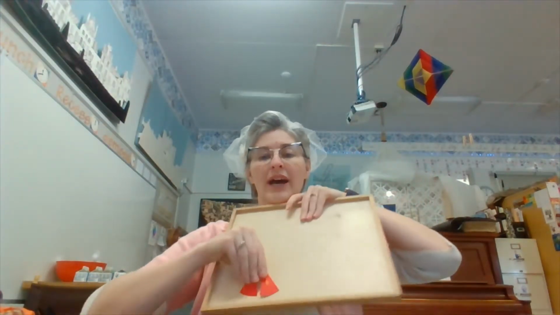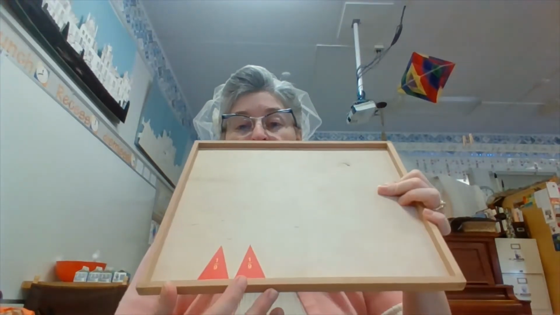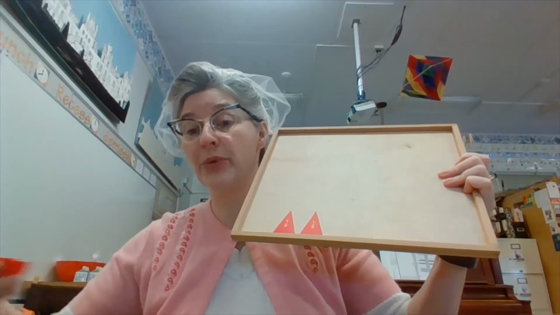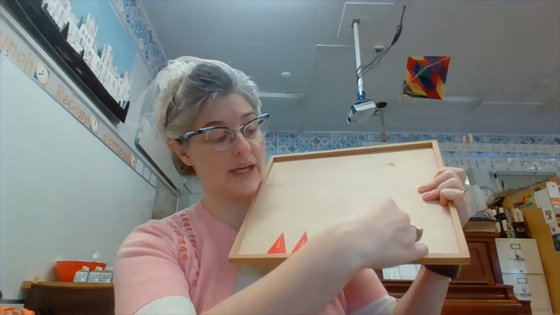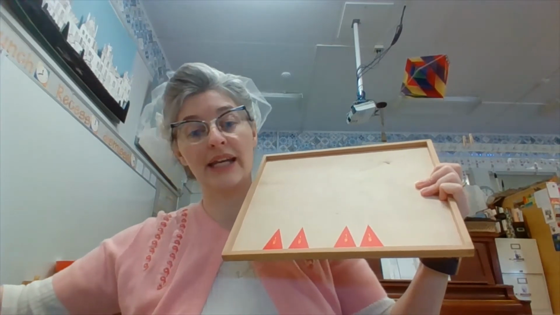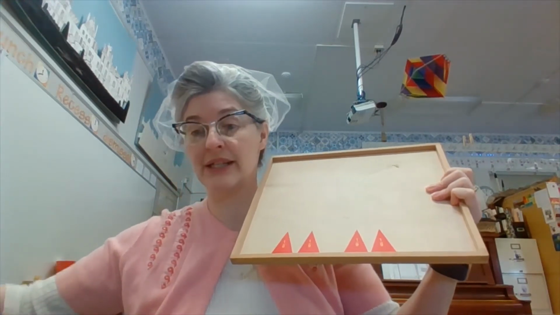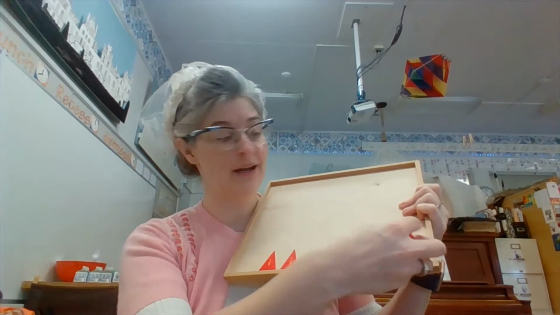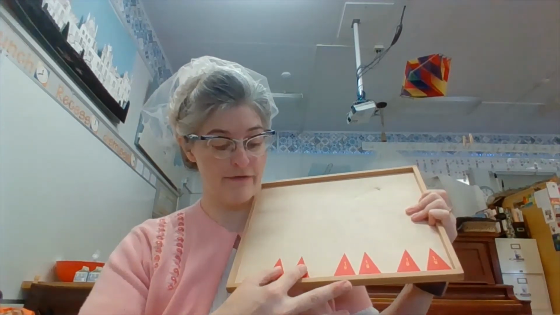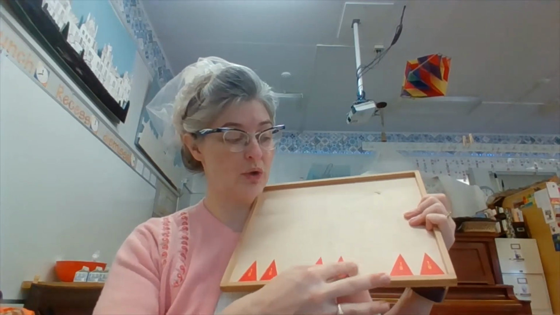So 2/9 times 3, I have one group here. Now I need to make a total of 3 groups. So here's my second group, and then I need my third group because it is 2/9 taken 3 times. So now I have 1, 2, 3.